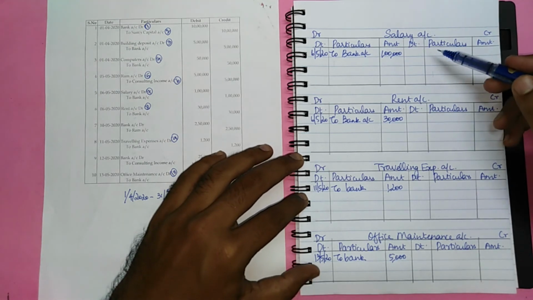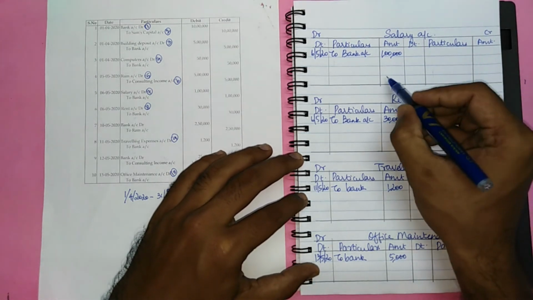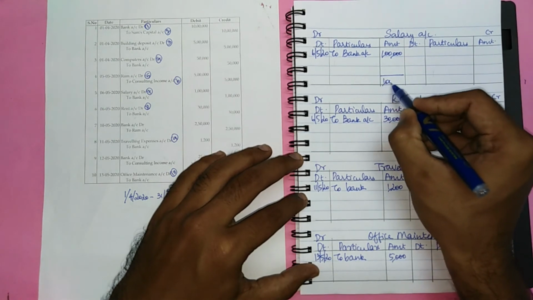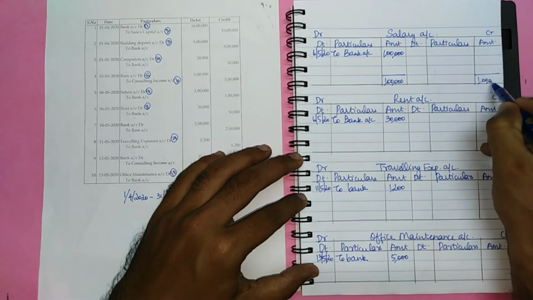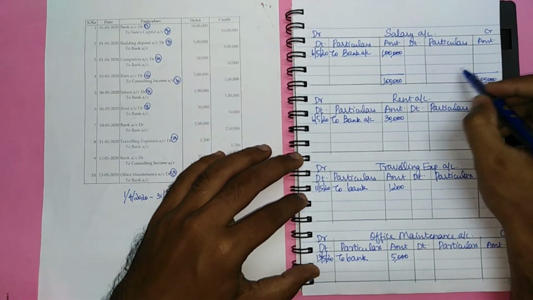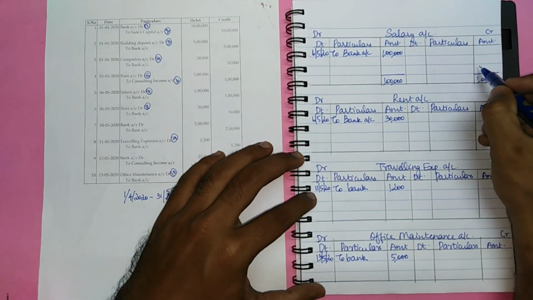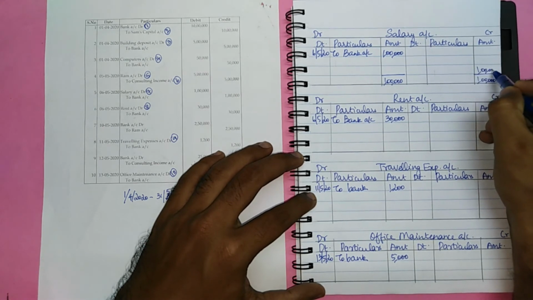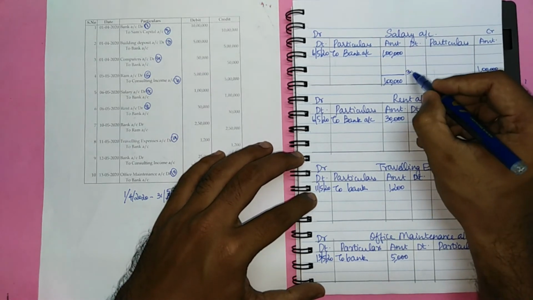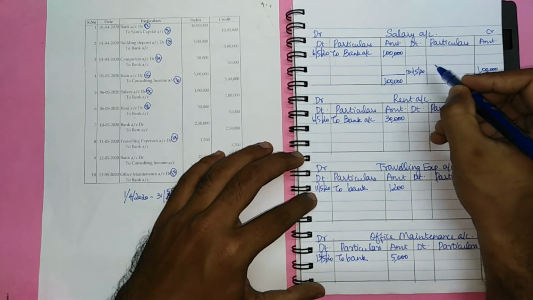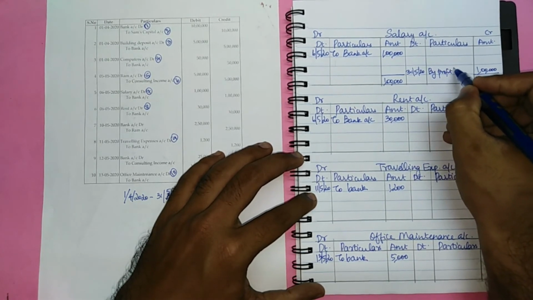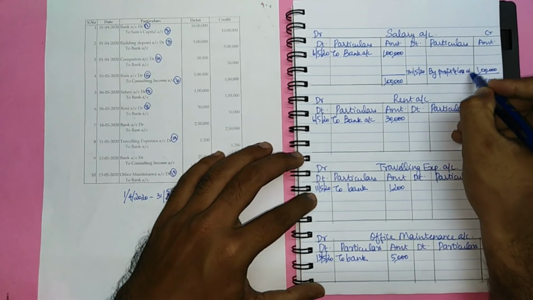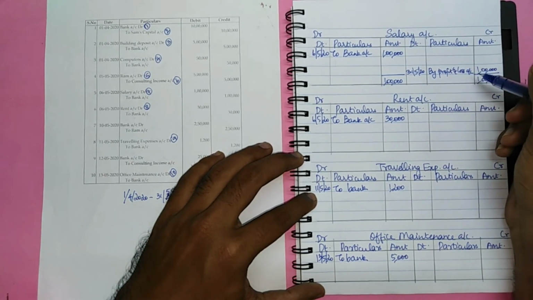Now salary account, the highest balance is in the debit side, so 1 lakh and 1 lakh. The balance will be written in the credit side, rupees 1 lakh. On 31st May 2020 by profit and loss account, since it's a P&L item.